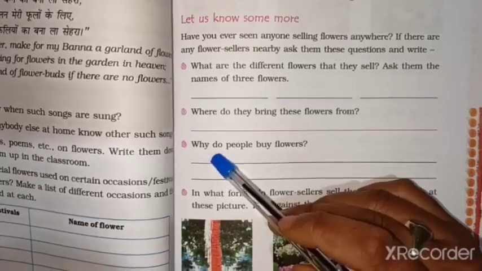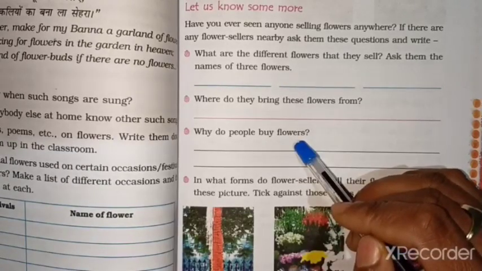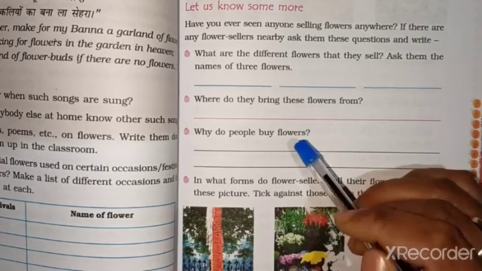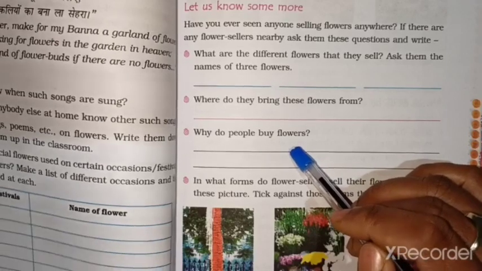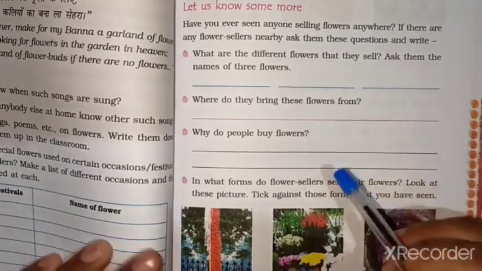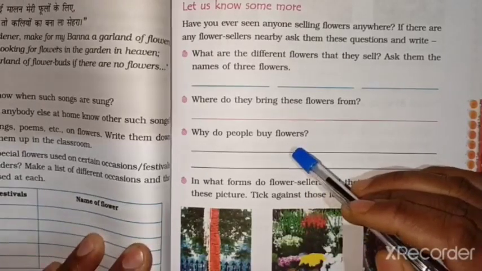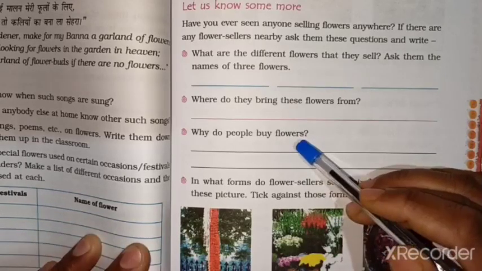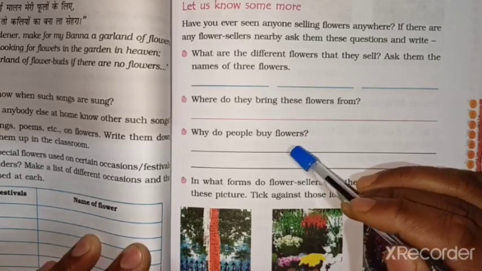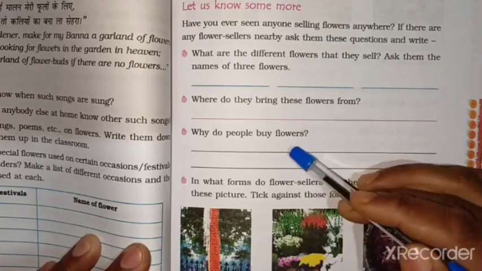And why do people buy flowers? This question also: why do people buy flowers? People use flowers for different purposes: for festivals, for the worship of gods or goddesses, and for giving tribute to departed persons.